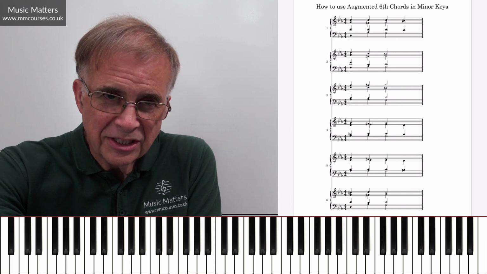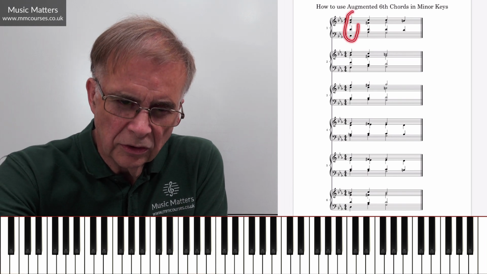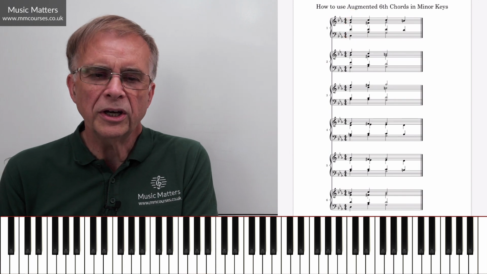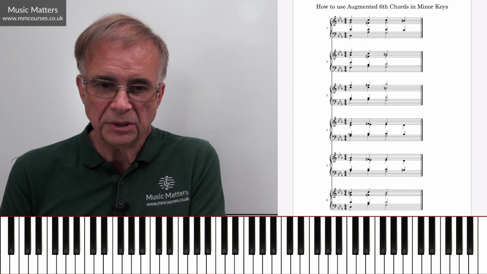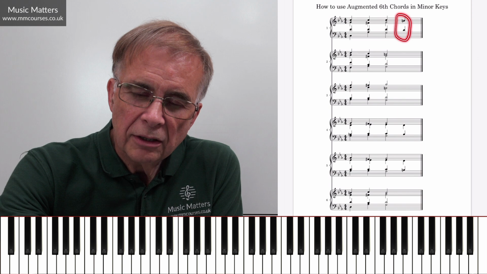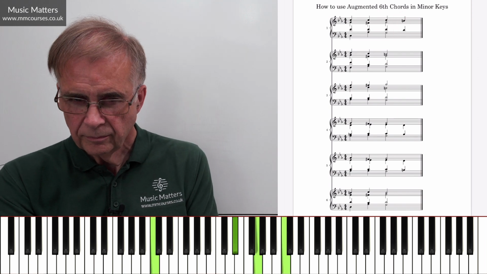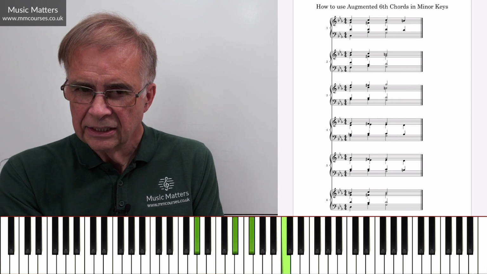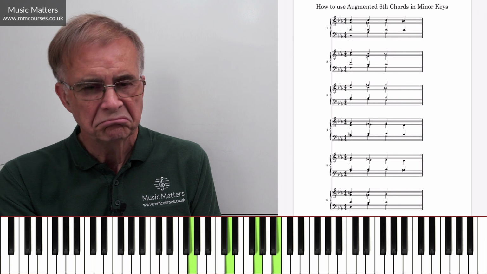So in the first example, you can see what I'm doing here. I'm approaching with chord 1. Chord 1 in root position, followed in this case by a German 6th, and then I'm using 1 in second inversion, followed by 5. So here's 1, German 6th, 1 in second inversion, 5. Sounds pretty good.